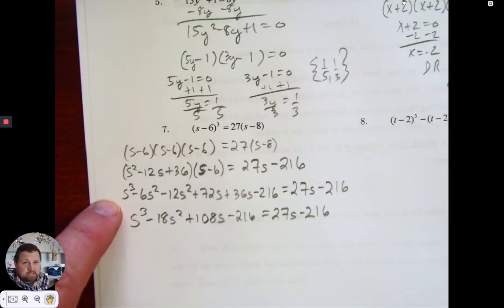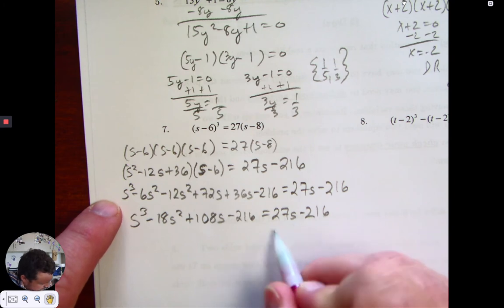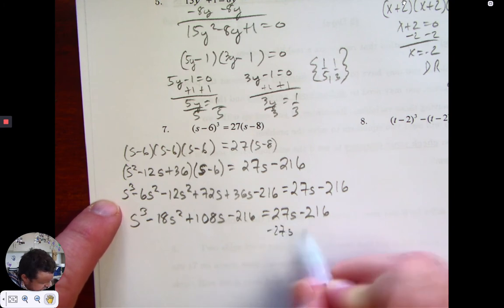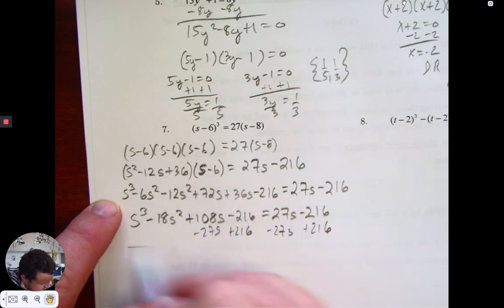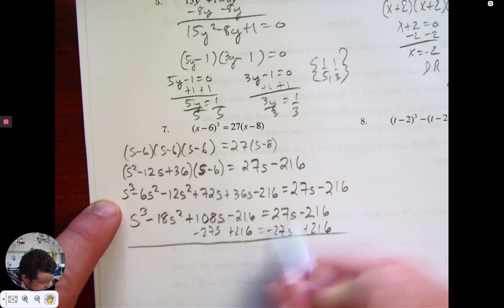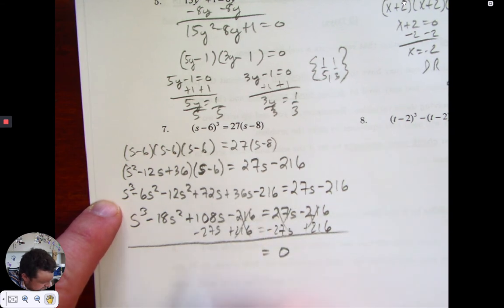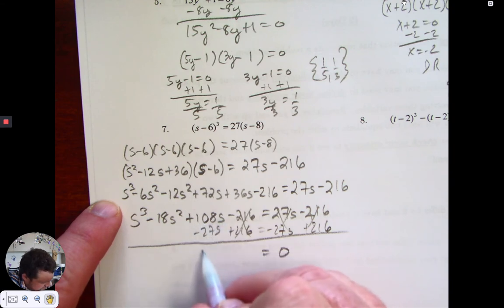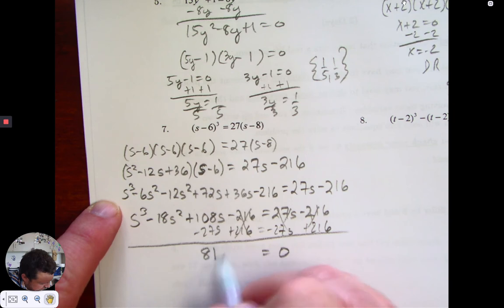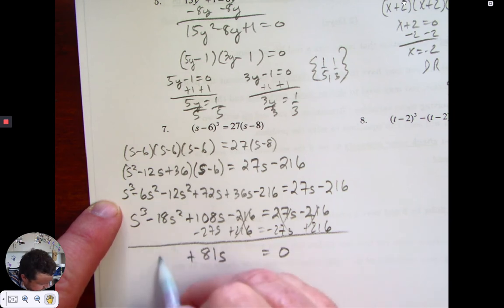We now have to get the problem set equal to 0. So now I'm going to subtract 27s, and I'm going to add 216. When I do that, this side totally cancels out, and we're left with equals 0. Over here, those cancel out. If I have 108s plus -27, that gives me 81s. And then I just bring down the rest of the problem.